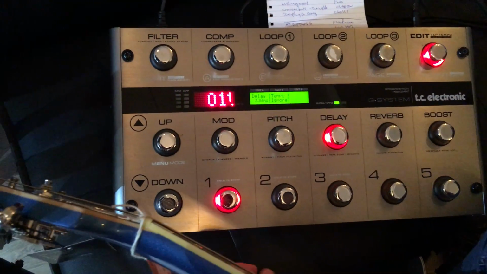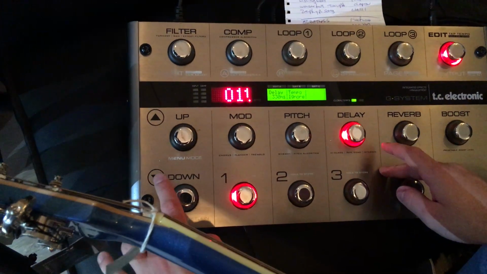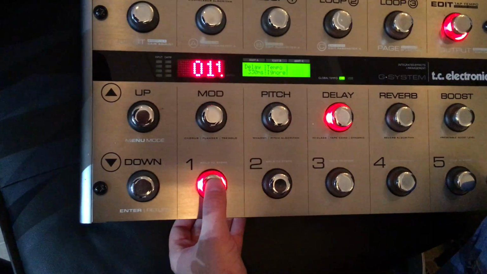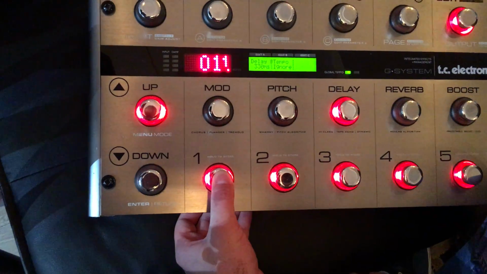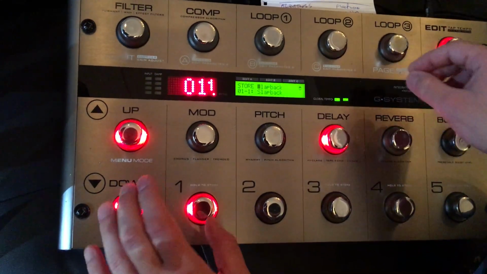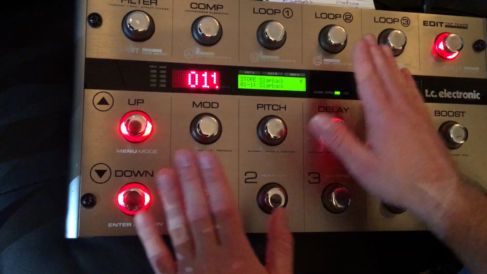And then after that, there was a store button. I've just got to remember that. Was it hold to store? There we go. Hold number 1 down. And then that changes. So now store slapback. And this is where we didn't do anything last time. We just left it at that.